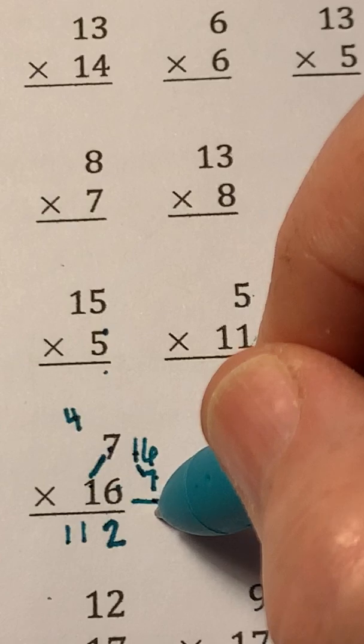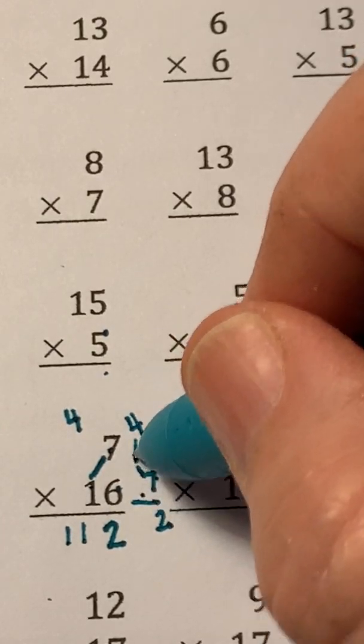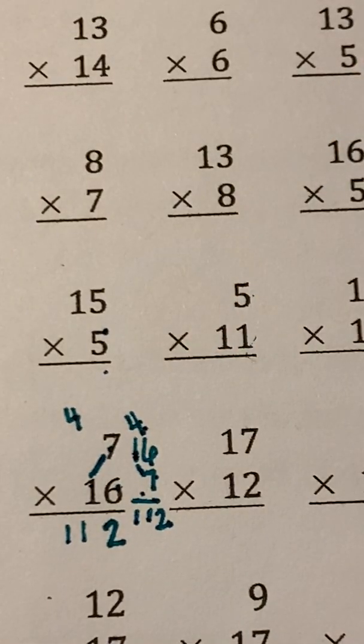6 times 7 is 42. Put down the 2. Carry the 4. 7 times 1 is 7. Plus 4 is 11. It still works.